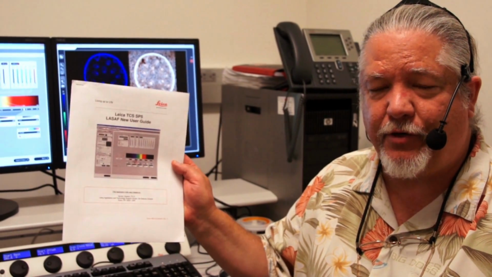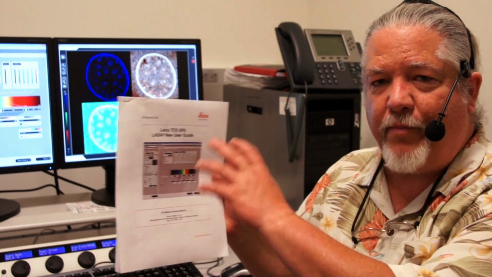Up till now, we've covered a great deal of complex settings on the LASAF software. This can be a little overwhelming, but we've prepared a quick start guide for you to use when you come to the laboratory. It's a whole menu of all the functions that we've shown you today. You can take this home with you and study it and bring it back when you work with the microscope.